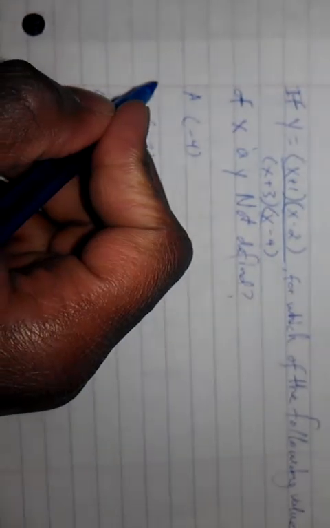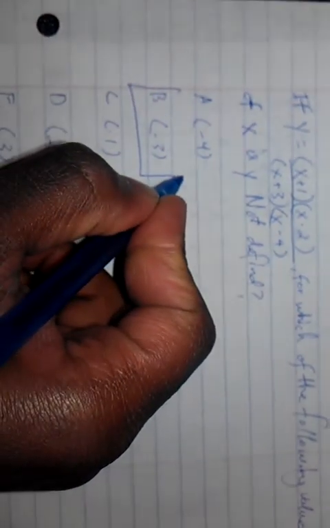So it looks like our answer here will be x equal to -3. Let's get that over here. So one more time. If y is equal to x plus 1 times x minus 2 over x plus 3 times x minus 4, for which of the following values of x is y not defined, it will be B. x will be equal to -3.